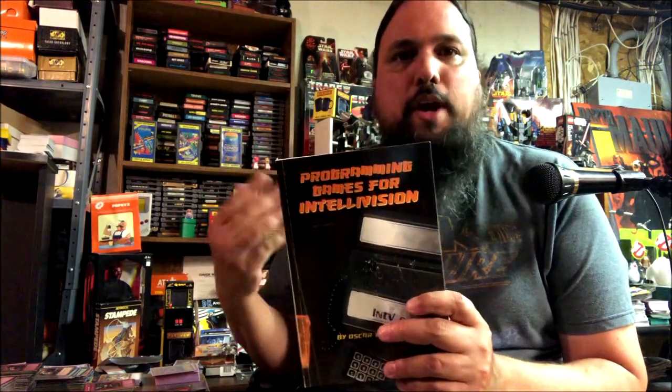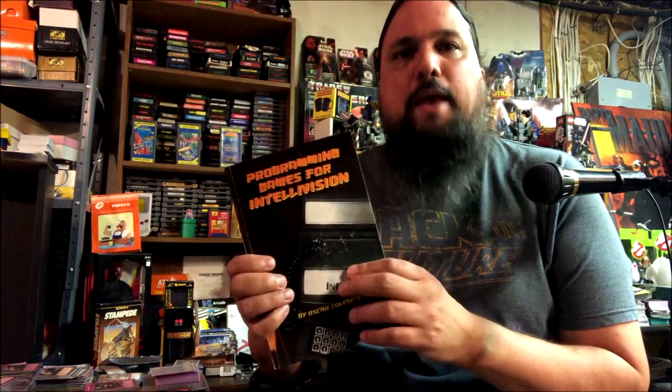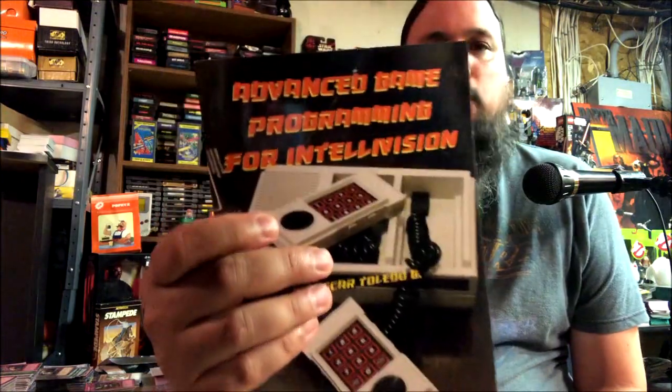Now this book, obviously, I recommend if you want to start coding, if you want to start learning and understanding how to program for Intellivision. This was exactly the perfect book to start with, because there are two books, and the other one is the one I just picked up now, the Advanced Game Programming for Intellivision. And I kind of made the right decision, because when I first looked at the two books, I thought, should I just start with the basic one, or should I just grab the advanced one and jump right in?